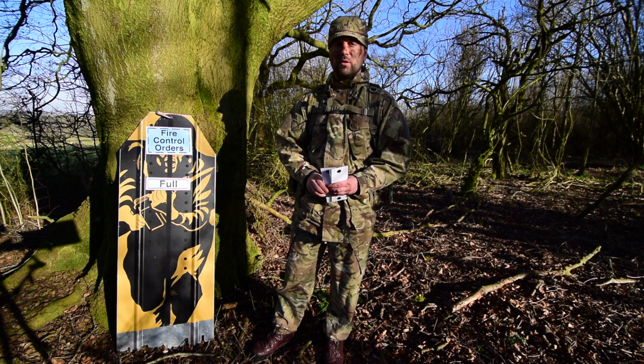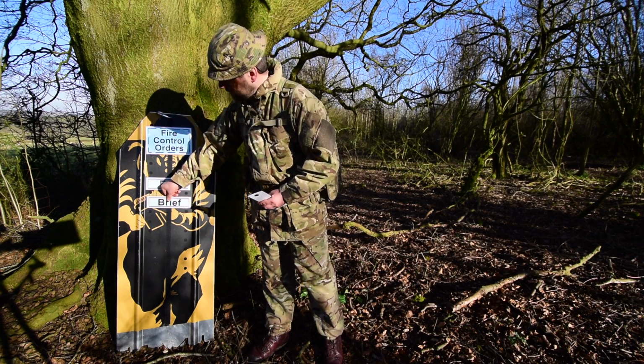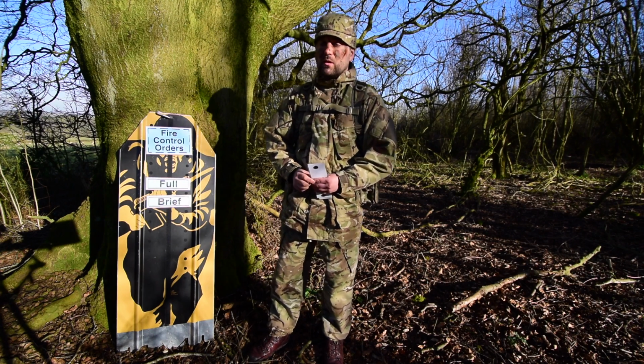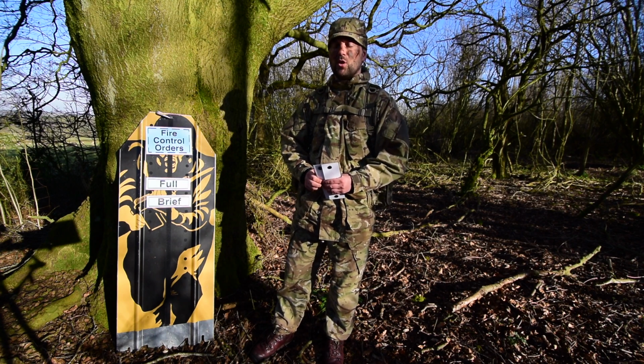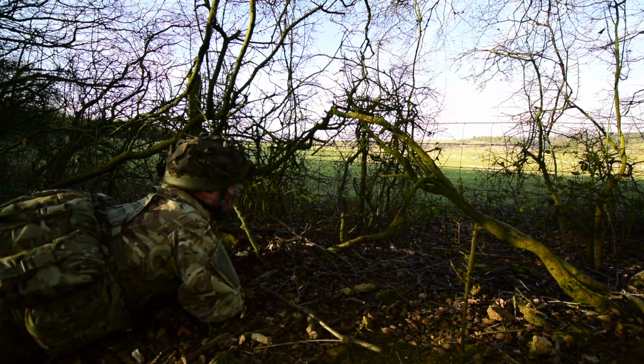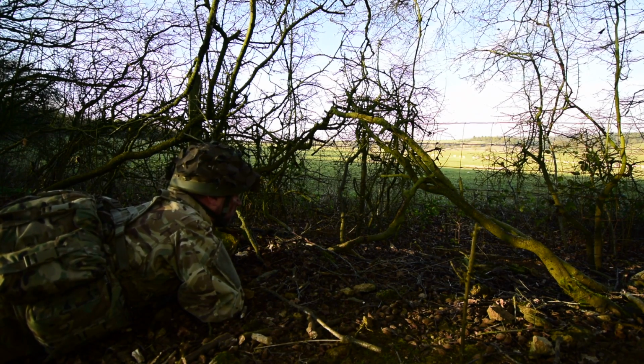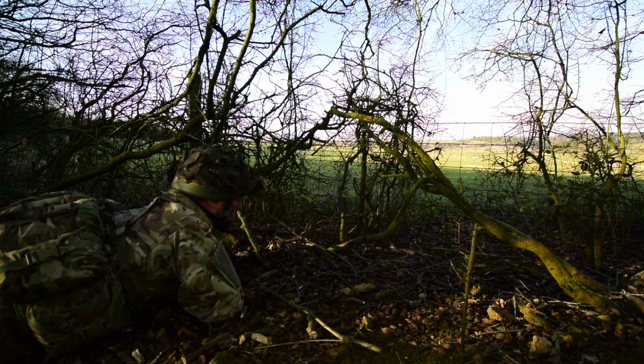The next one is brief. This is given where there is little time or the target is obvious. Charlie, fire team! Quarter, left, rapid, fire! Stop!